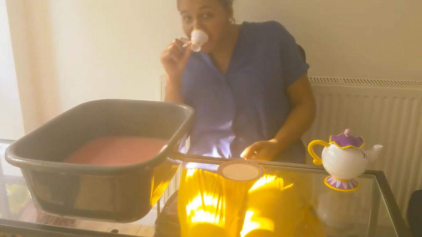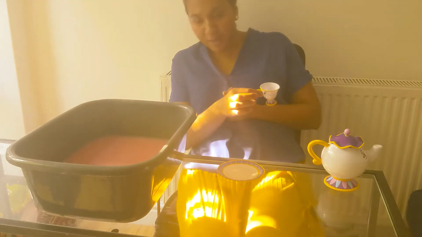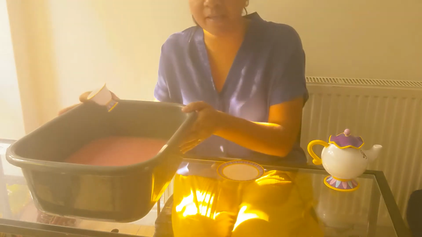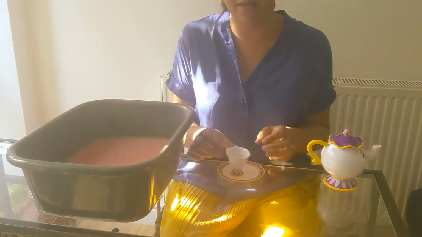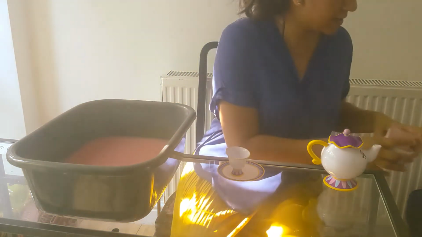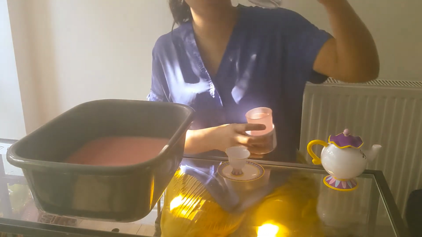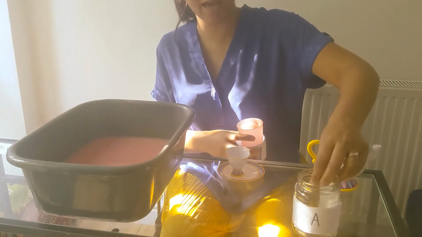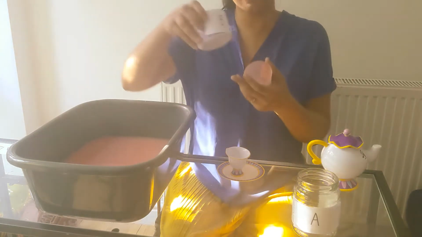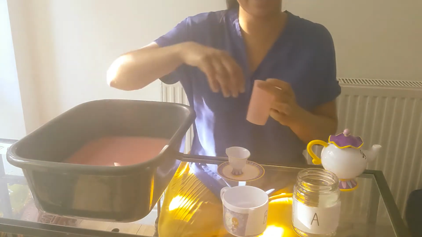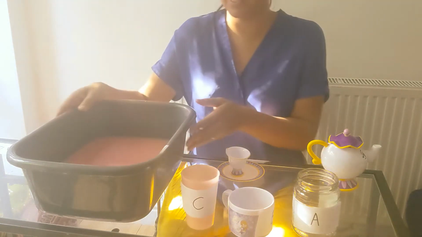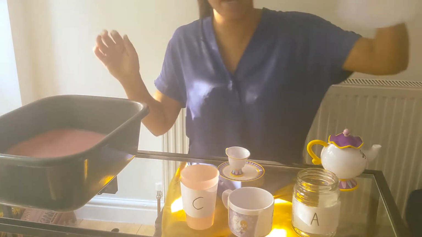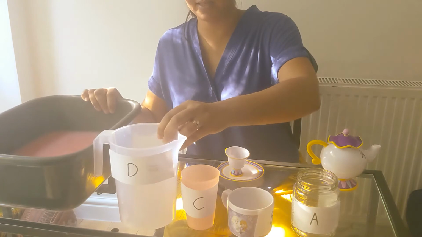I had my delicious cup of tea, and I'm going to be using my cup to help me with some other problem solving. So I'm going to use a bucket of water, and I've coloured the water so you can see what it looks like in my containers. And I have different containers, and I've labelled them. I have a jar here which is labelled A. I have a small cup which is container B. I have another drinking cup which is container C. And I have a big jug which is container D.